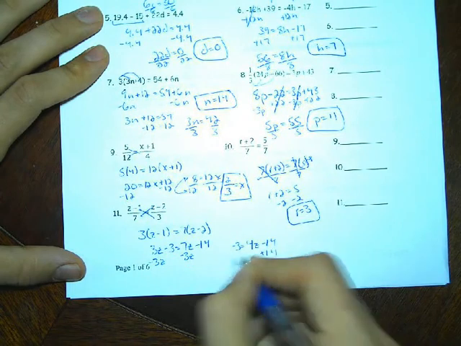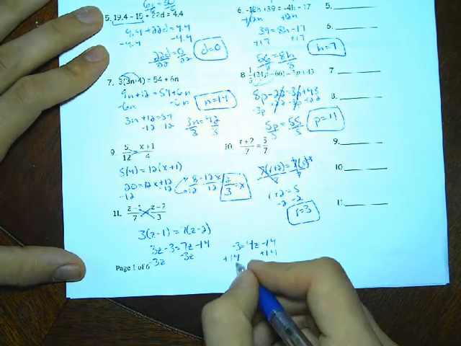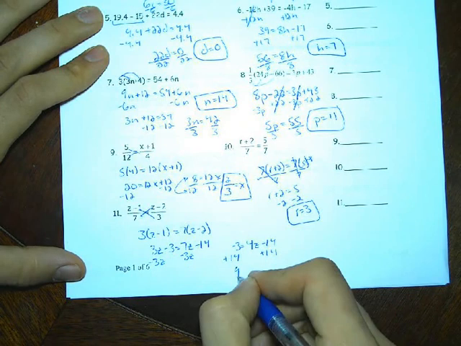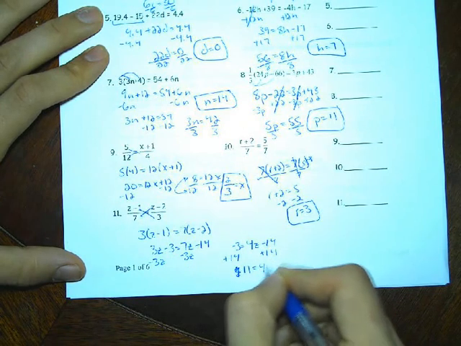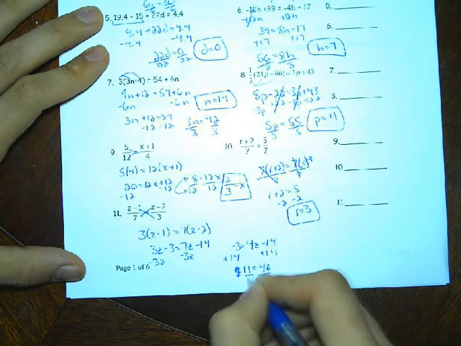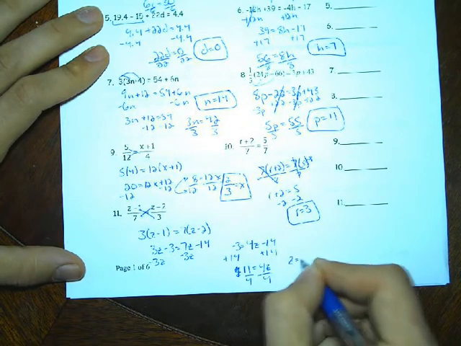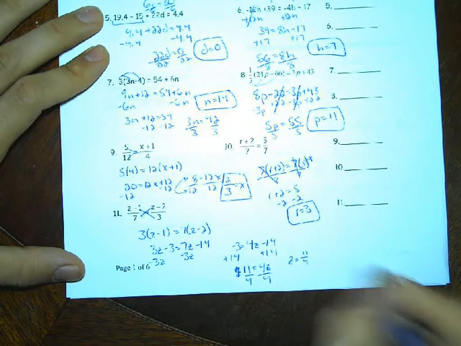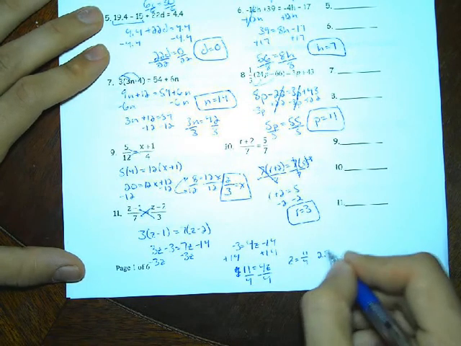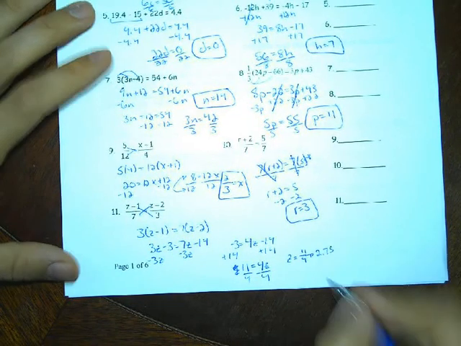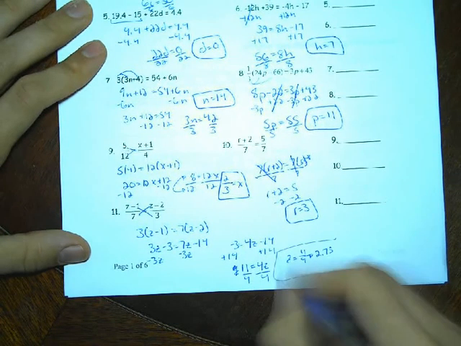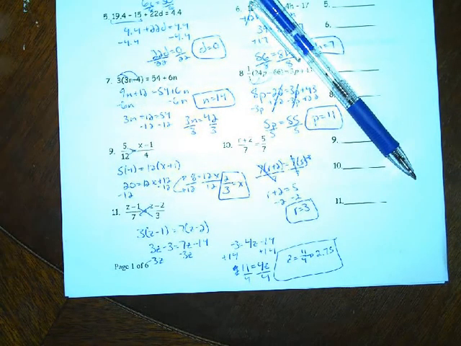Add the 14 to both sides, and I'm going to get, what's that going to be, 11 is equal to 4z. Divide both sides by 4. z is equal to 11 over 4. You could put it as 2.75 if you wanted to. It really depends on which teacher you have, what they allow, what they accept, that kind of stuff, what you end up putting down there. Next page.